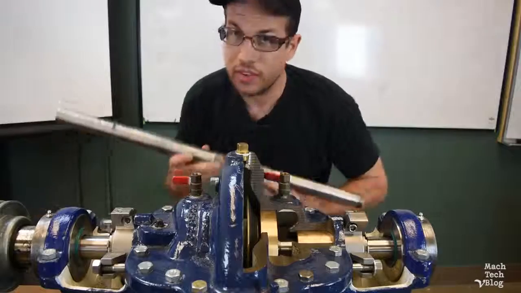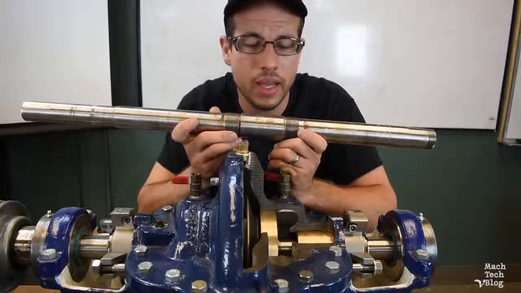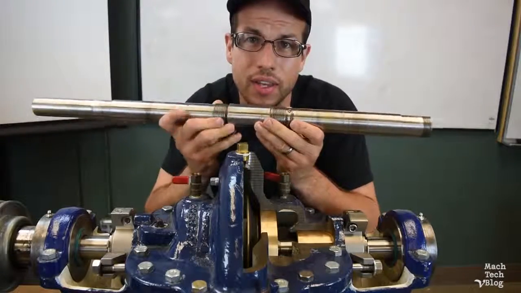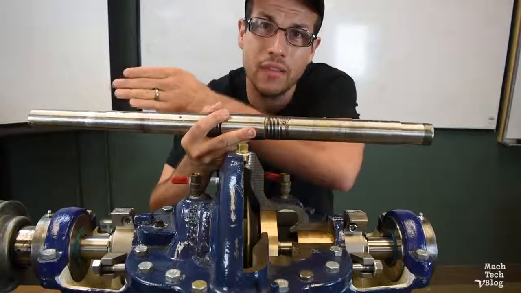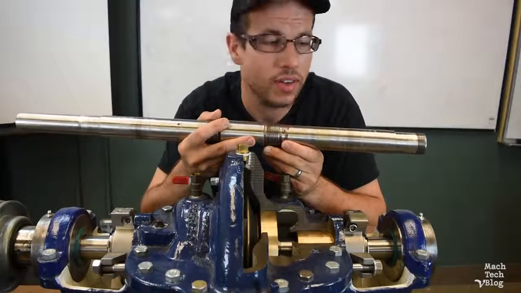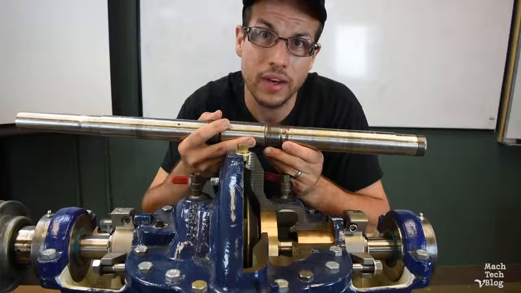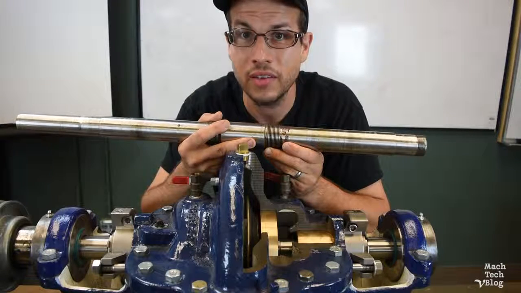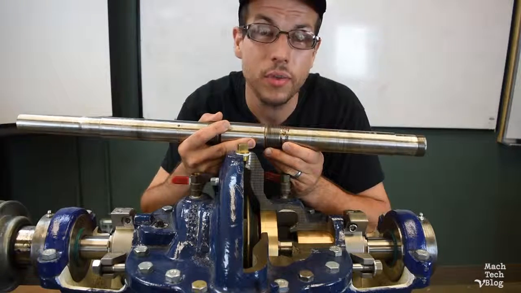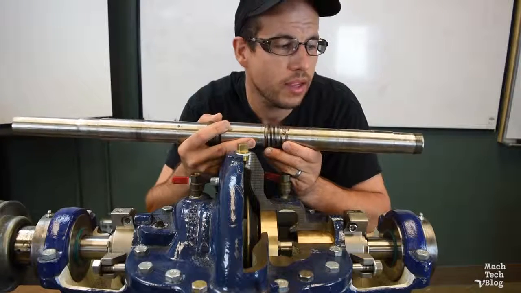Now, this is the shaft that we pulled out of the pump. Imagine that this is rotating inside of the casing. Everywhere where we have relative motion between surfaces, there's going to be friction generated. Whenever you have friction, you have heat. Whenever you have heat, you have wear. So we need some way to mitigate that.